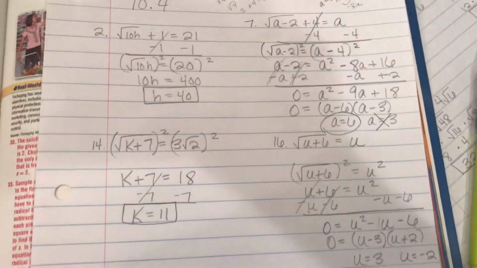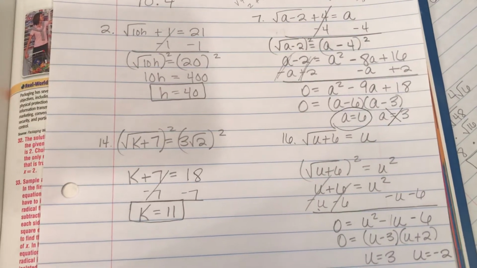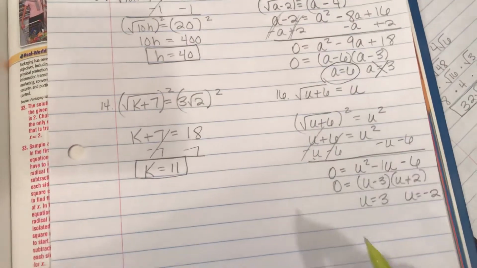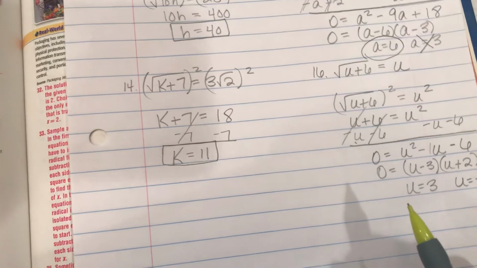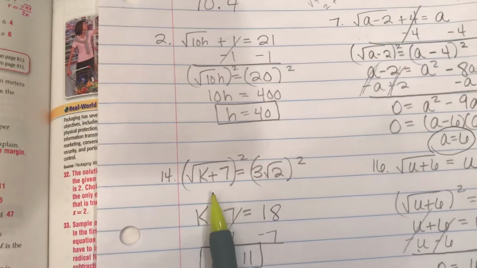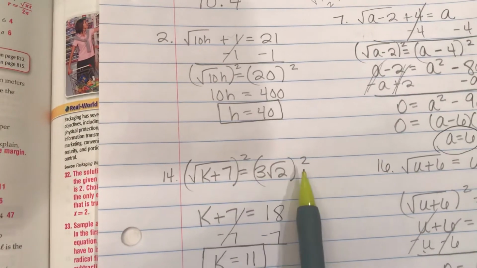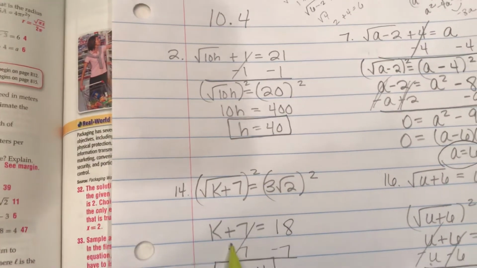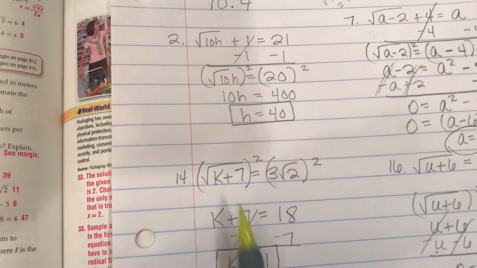Okay, guys, so continuing on in section 10.4, there were two more examples I wanted to work for the radical equations, and I wanted to pick up with one like number 14. Number 14, you actually have a square root on both sides, but we're still going to do the same thing. You're going to square both sides of the equation. All right, the square root of k plus 7 squared, of course, is just k plus 7. The square root goes away.